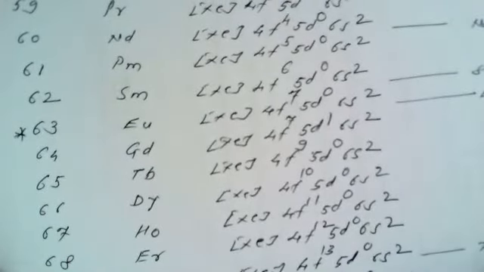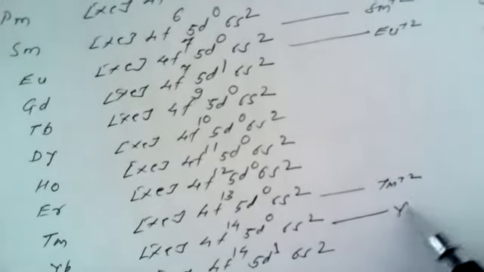Then atom number 69, thulium, shows +2 oxidation state. So Tm +2, thulium +2, and ytterbium +2. So these are the 5 members.